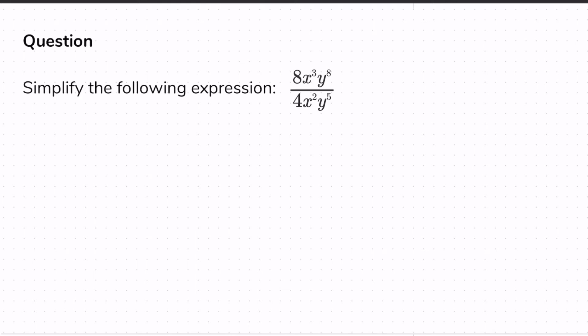So 8 is equal to, and I'm going to think of it in terms of its prime factors, 2 times 2 times 2. Those are the prime factors of 8. X to the power of 3, let's unsimplify it. That's x times x times x. And then y to the 8 is y 8 times.